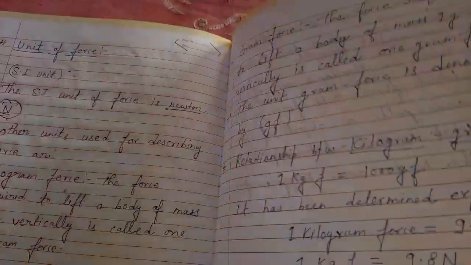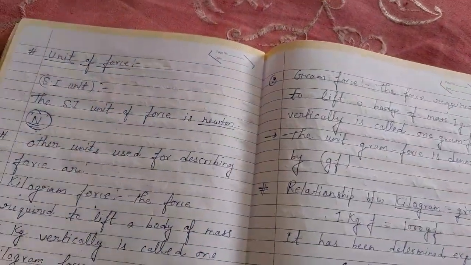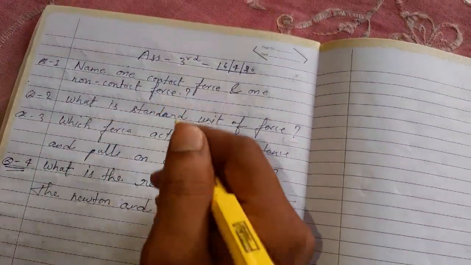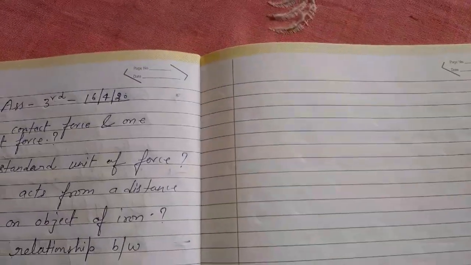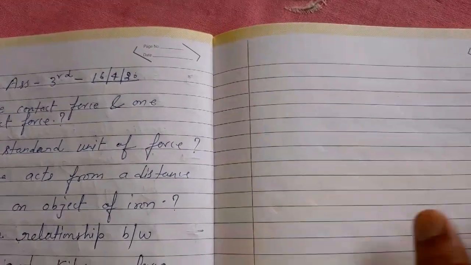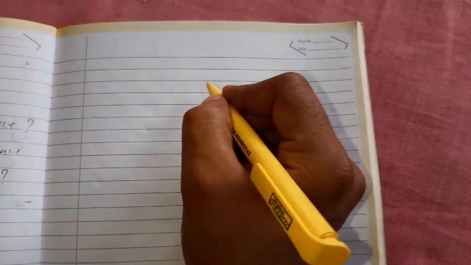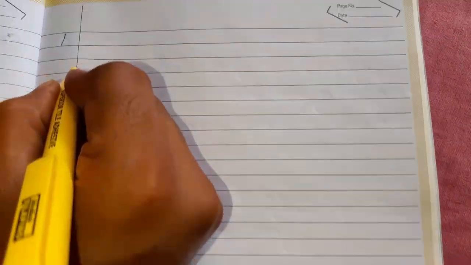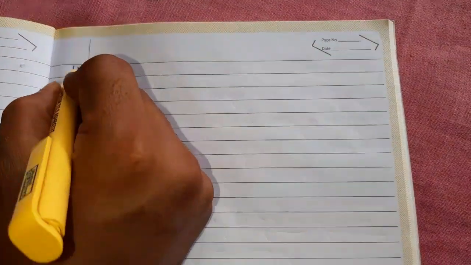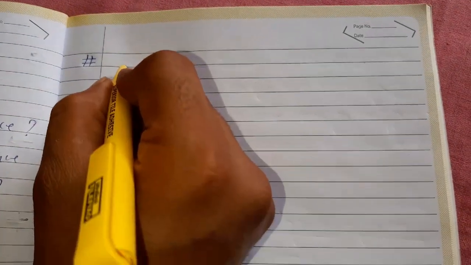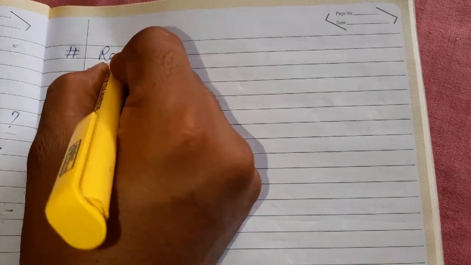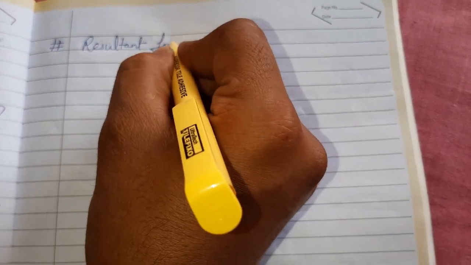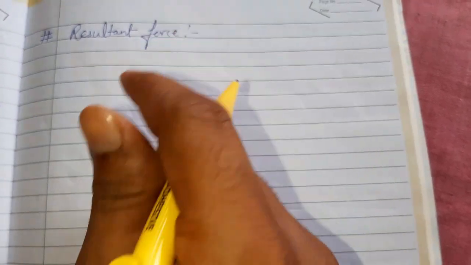In the previous lecture we described the unit of force, and this is your assignment from the last lecture, dated 16/4/20. Today we will start the resultant force. What is this resultant force?